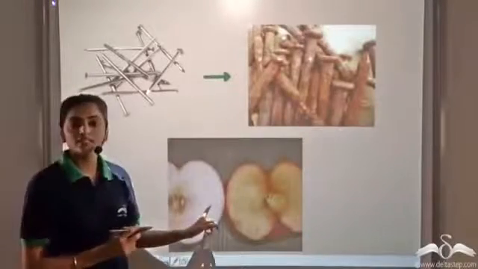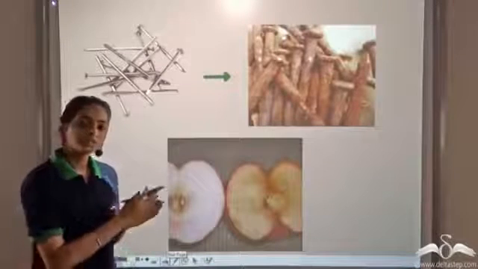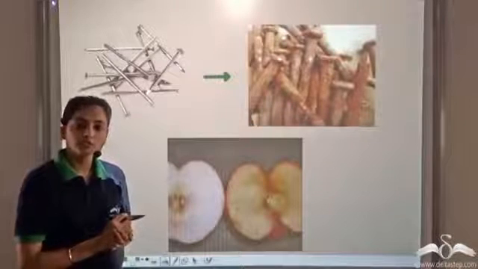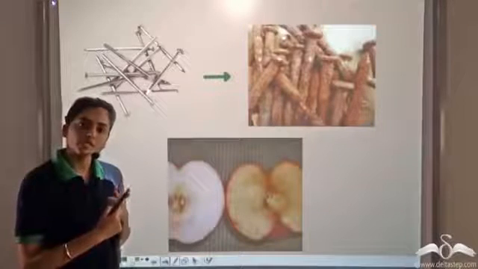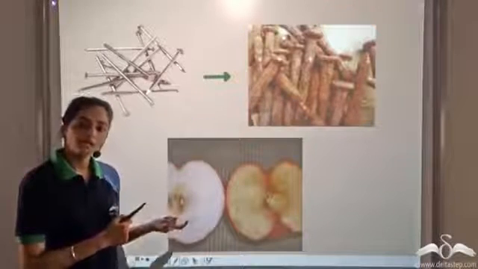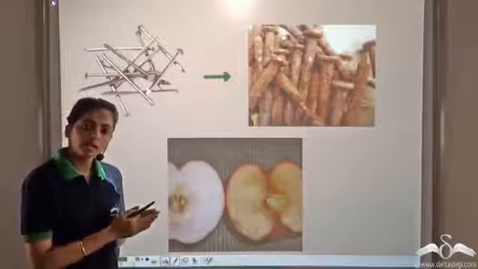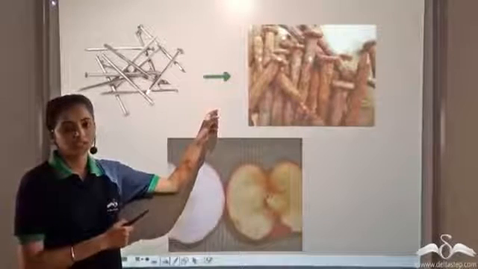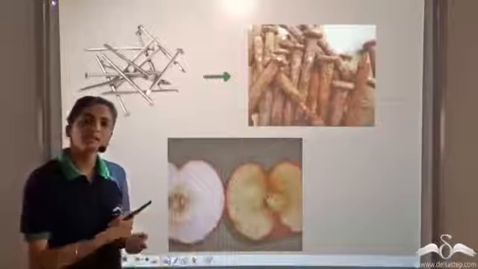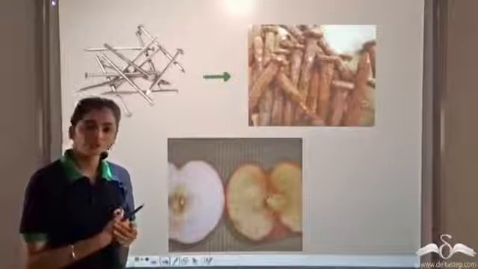And this is the similarity between iron articles and an apple. An apple contains iron atoms. When it is cut and exposed to the atmosphere, it reacts with the oxygen and moisture present in the atmosphere. So the iron atoms get oxidized to develop this brown coating.